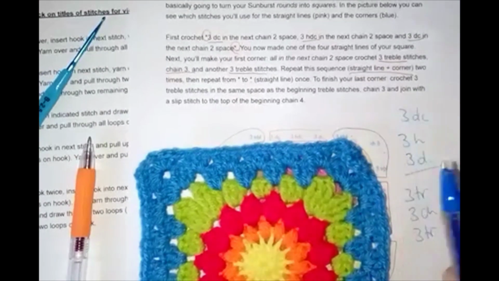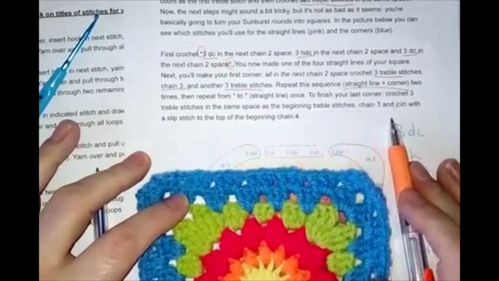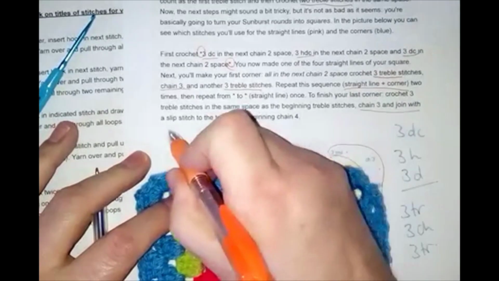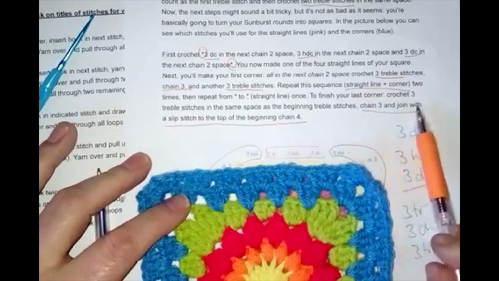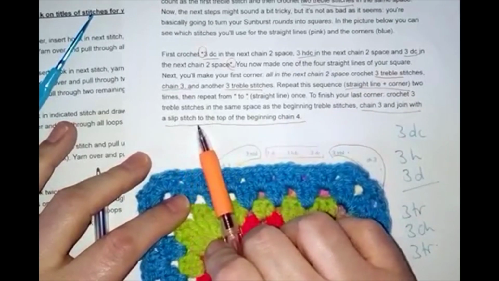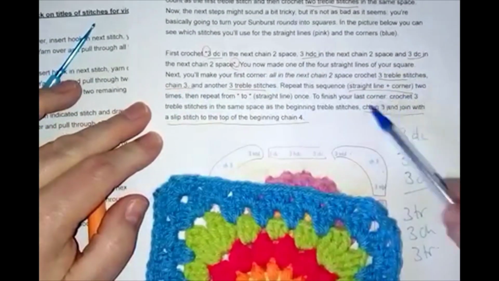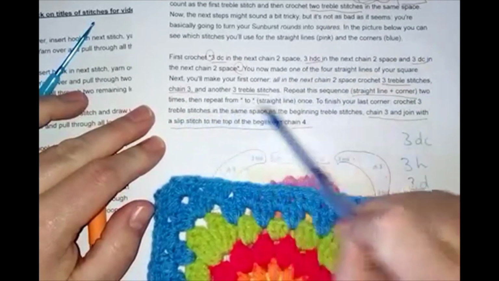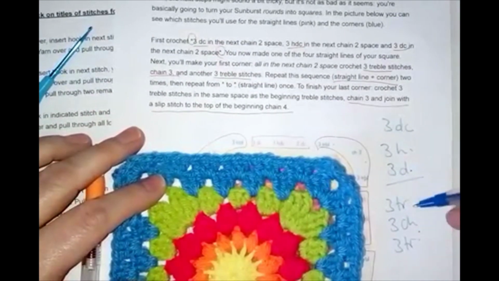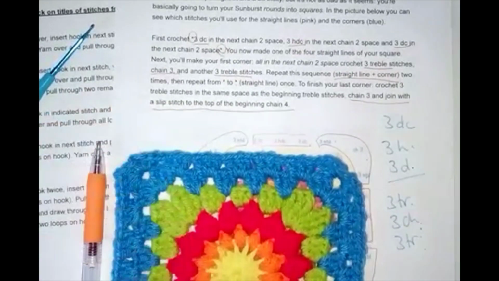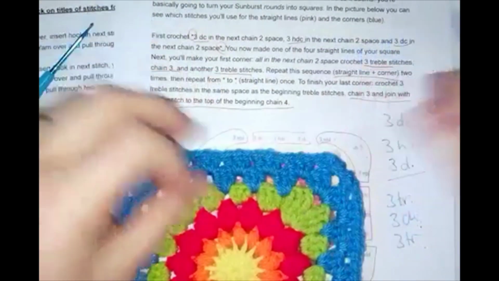And then I just look here as what it says for the beginning to fasten off, and it says to finish your last corner, crochet chain 3 and join with a slip stitch to the top of the beginning chain 4. So I would skip all of this and look to where it says I join my last slip stitch. Okay, but I do try and cut out all of this blurb in the middle here, the necessary blurb, by just taking it down to 3 double, 3 half, 3 double, then my corner, 3 treble, 3 chain, 3 treble, and that helps me remember it so much more easily than thinking chain 2 in the next chain 2 space, blah blah blah blah.